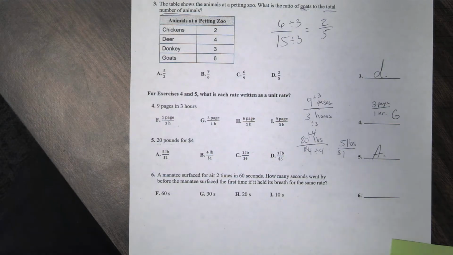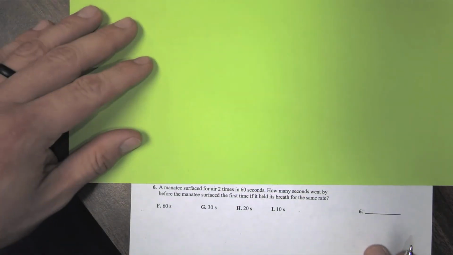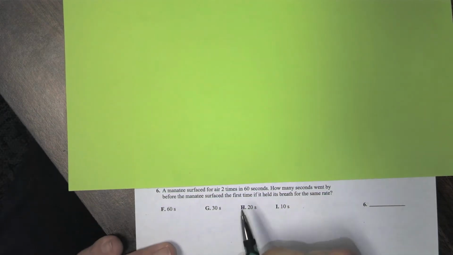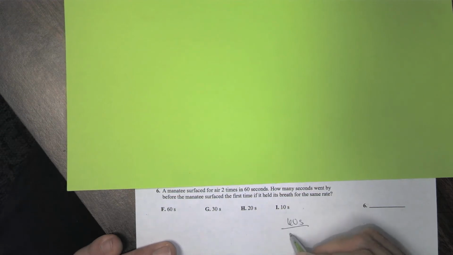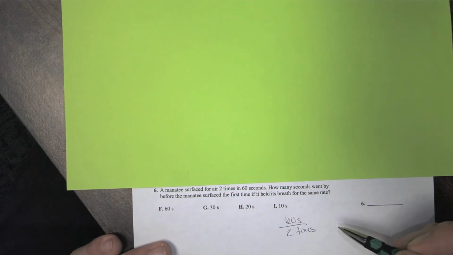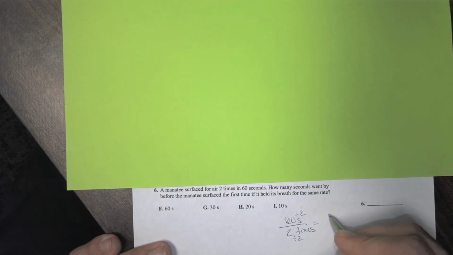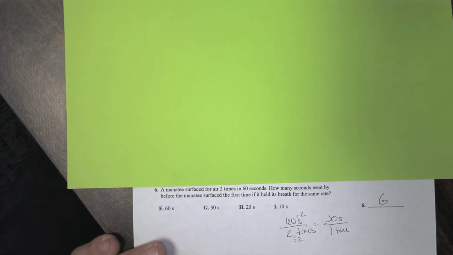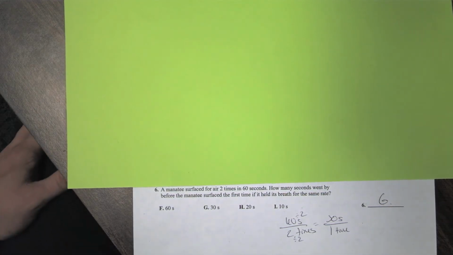Okay, the last one here, it says, a manatee surfaced 2 times in 60 seconds. How many seconds went by before the manatee surfaced the first time if it held its breath for the same rate? Okay, so if he surfaced 2 times in 60 seconds, 60 seconds, 2 times. Okay, this is once again just like 4 and 5. This is finding a rate. So we divide by 2. So that means 30 seconds for his first time to come up. So that'd be letter G. Okay, so these are just setting up ratios and rates and dividing them out and simplifying like we did all through chapter 1.